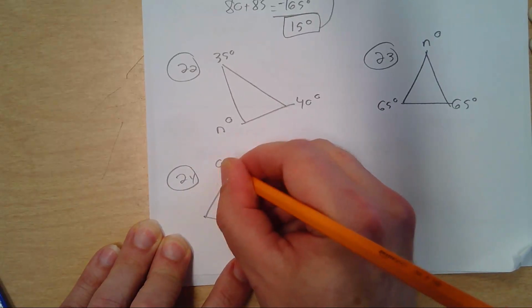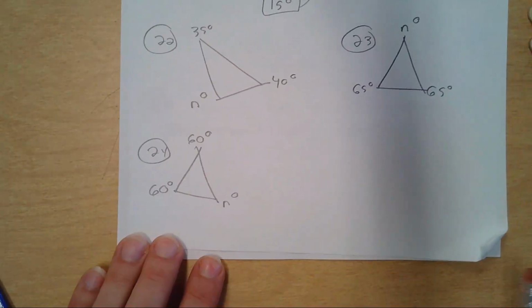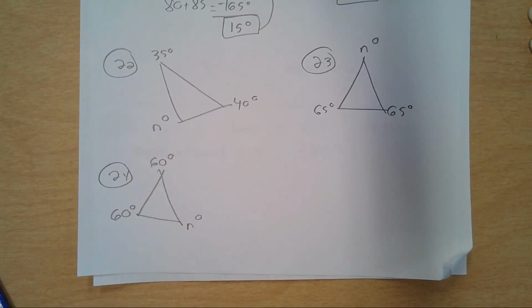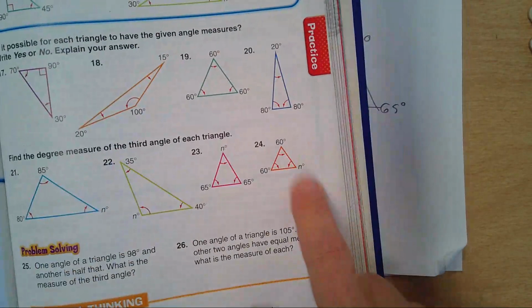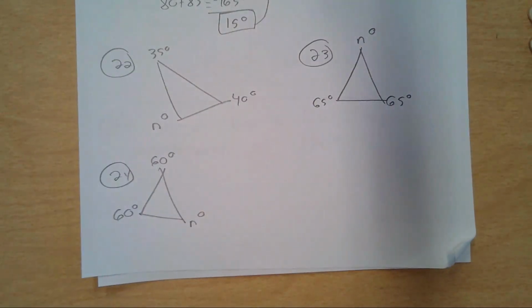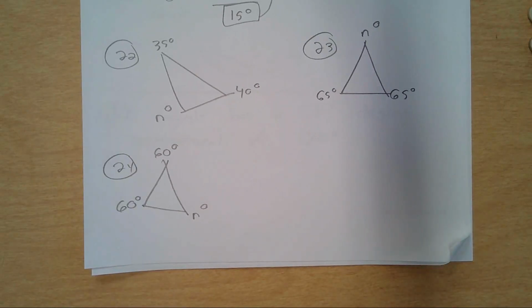What now? Does kind of look like no. No, right, very good. I'm just using n because that's the letter they are using, but either way, we're solving for n, we're figuring out what the missing degree measurement is here. So on your own, figure out what 22, 23, and 24 is.